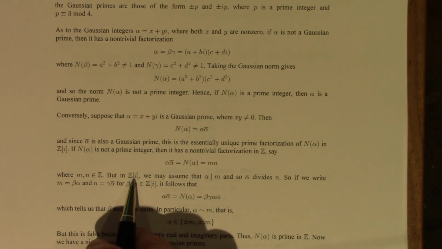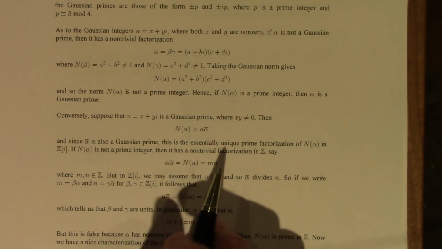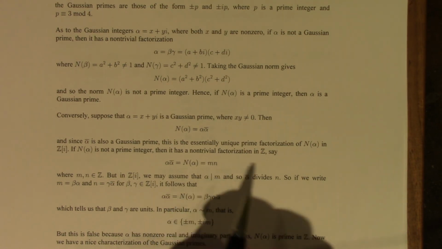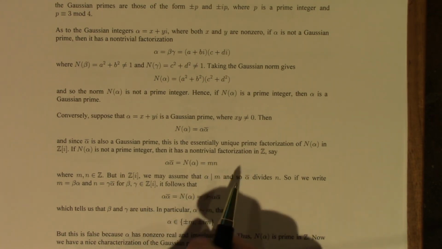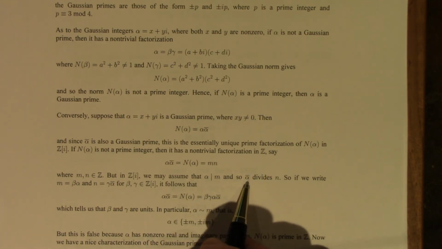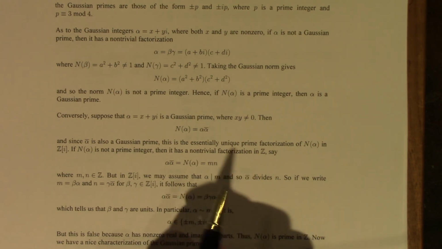But in the Gaussian integers, since alpha is prime and it divides the integer product mn, it must divide one of the factors, let's say m. And so alpha bar will have to divide n. It's got to divide one of the factors as well.